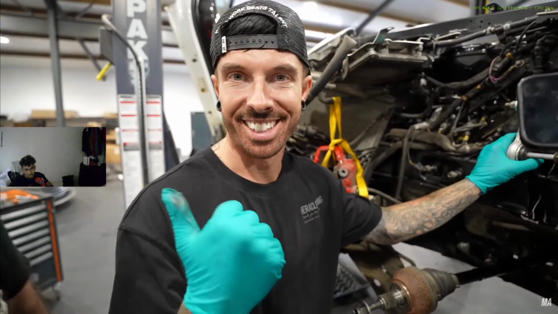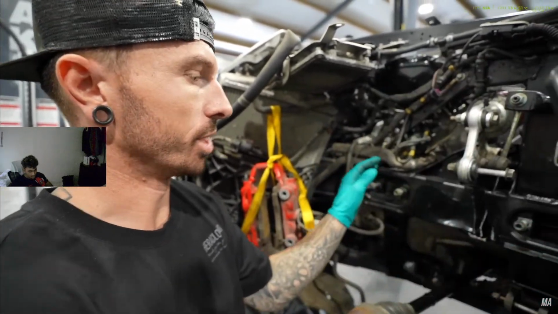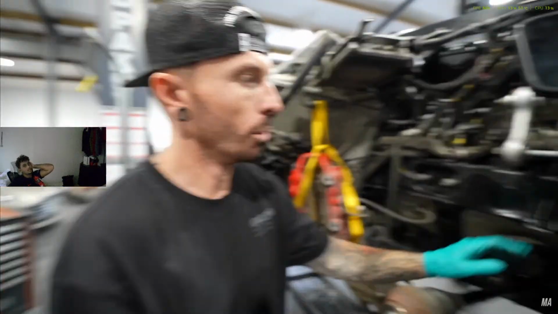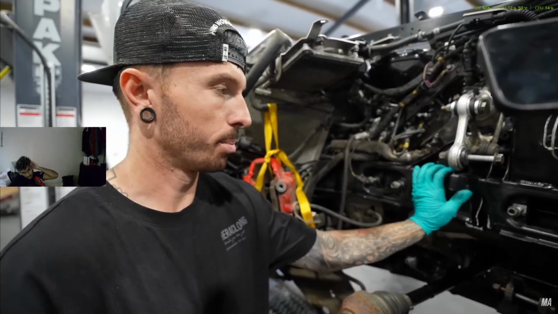Right, this is it. We're fully clear, rear quarter's off. Now we can repair this, and once we repair this, well, when I say we, Bob's going to do it. Once this is repaired, we can actually start building this all back up again. I'm just going to leave it to Bob now.